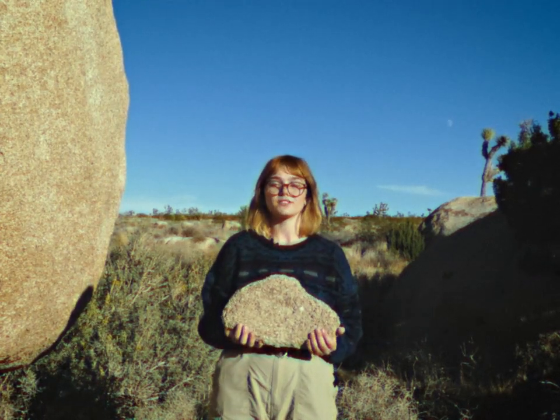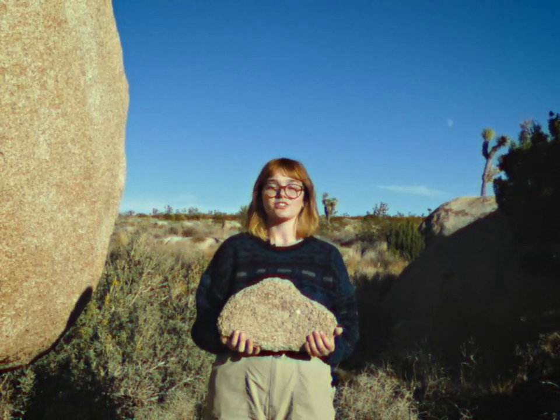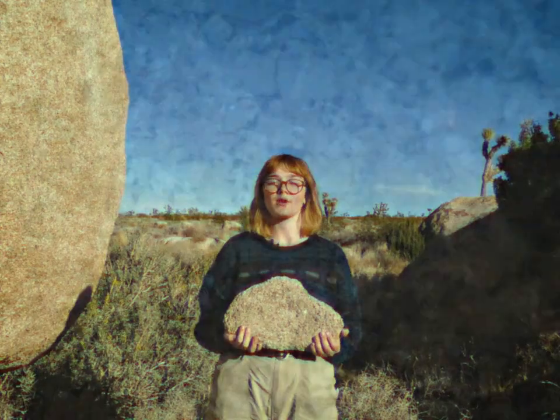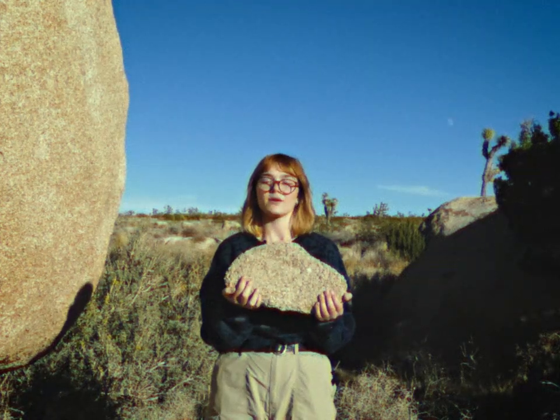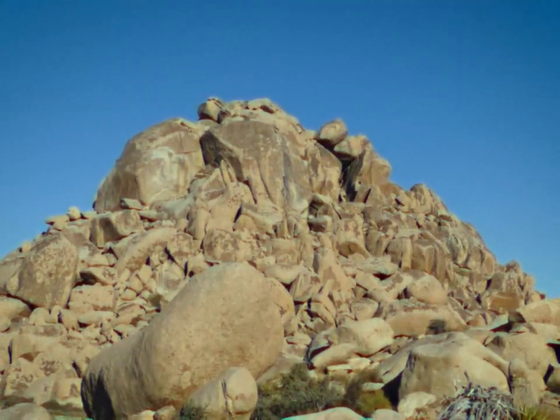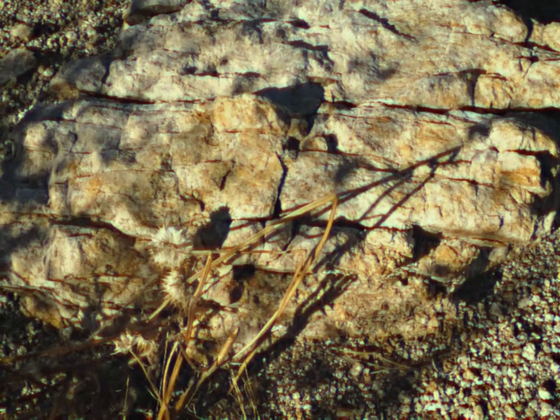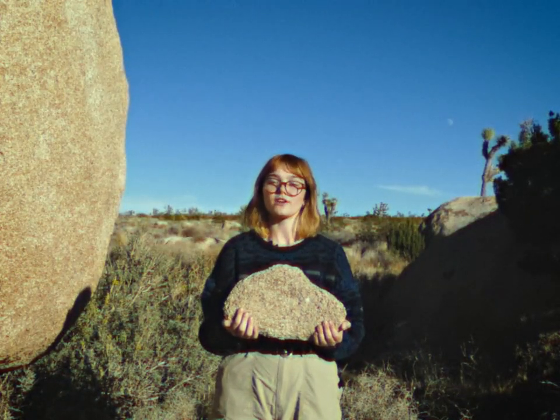White Tank monzogranite is a coarse-grained textured igneous rock that can be formed with or without crystallization. This is an altered form of basalt and makes up the characteristic boulders that you can see in Joshua Tree. These rocks are formed intrusively and brought to the surface through spheroidal weathering.